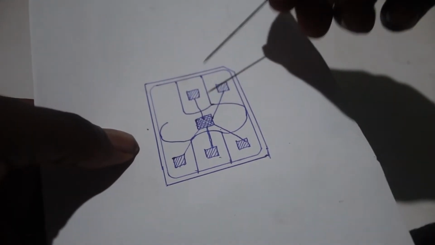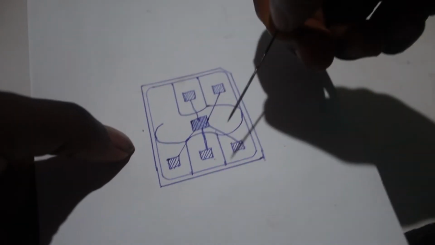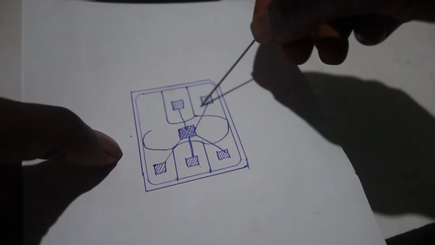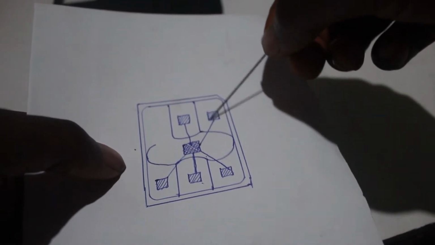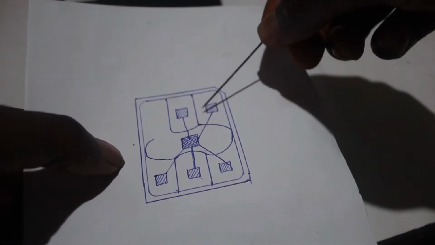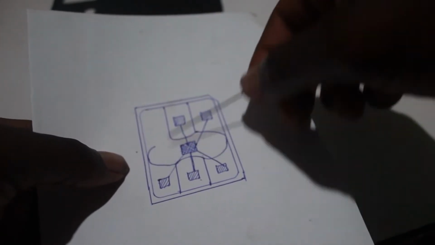So in this video we are going to use the SIM card because the SIM card has 6 partitions, and this is the portion of the SIM we want to scratch in order to have free internet connection, because all of these partitions have their function.